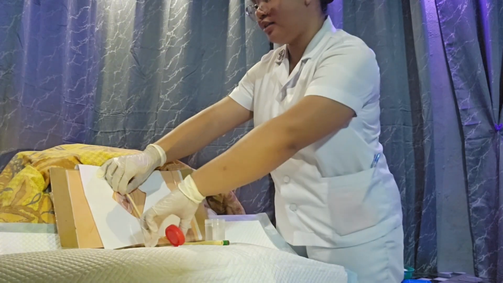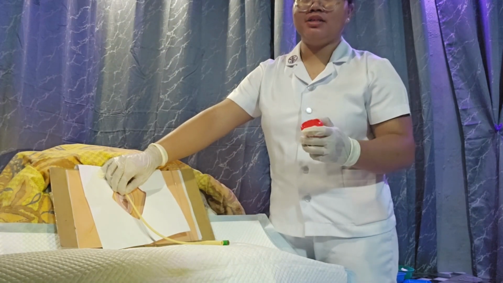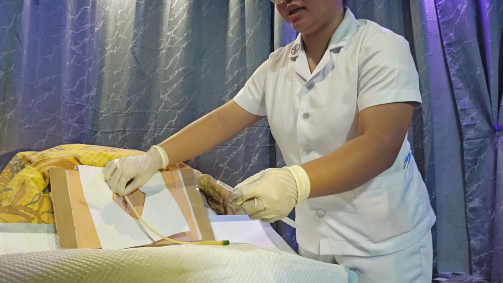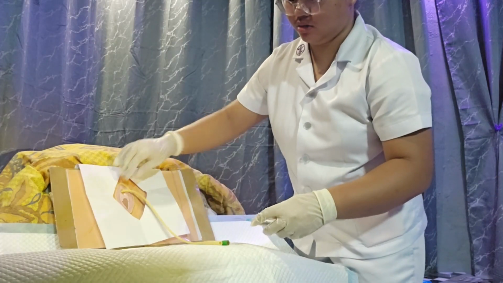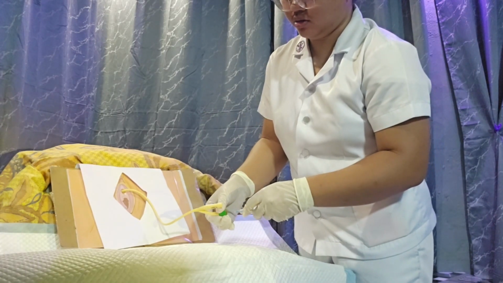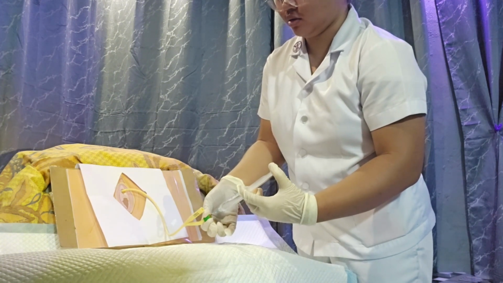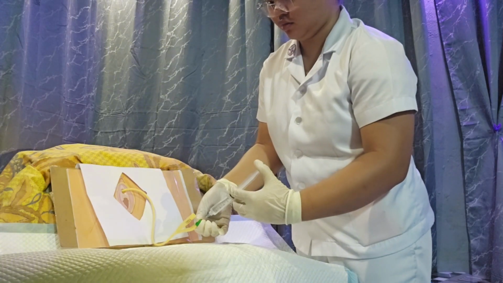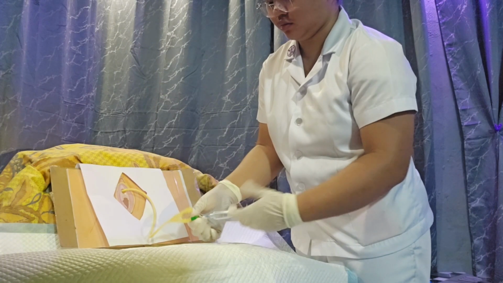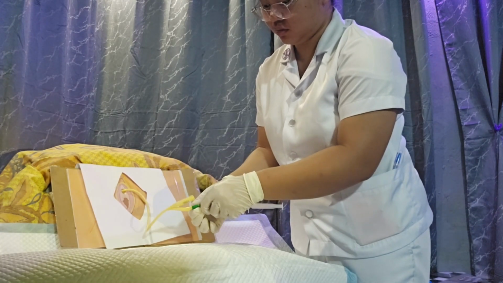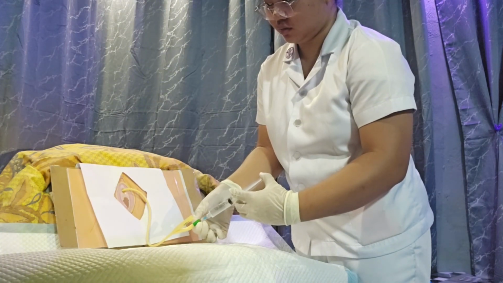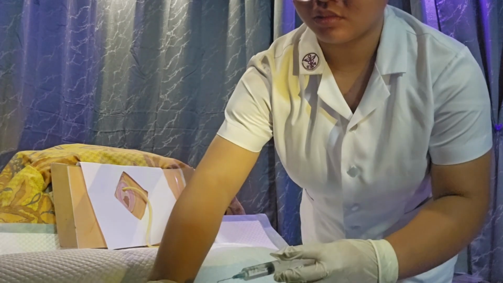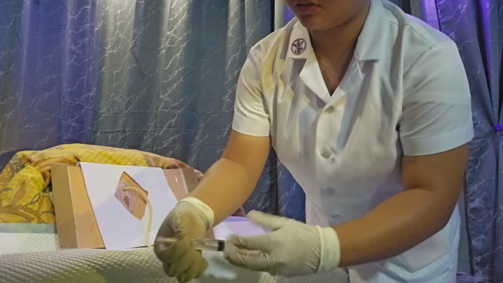So after getting a urine sample, we are now going to hold the catheter in place with our non-dominant hand and then inflate the patient's catheter balloon.